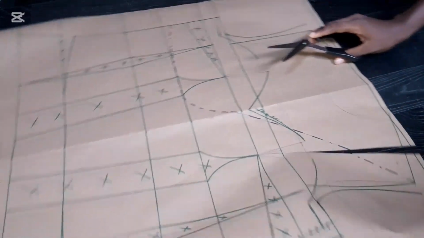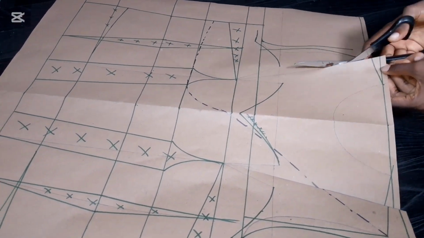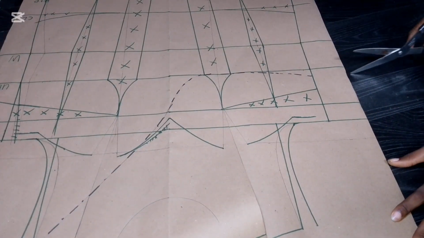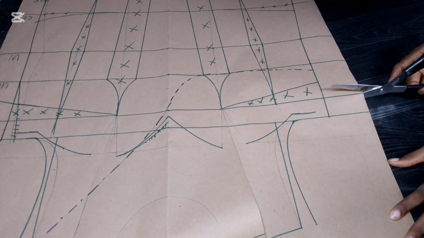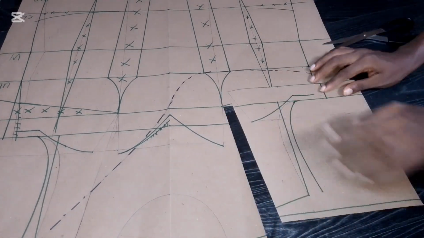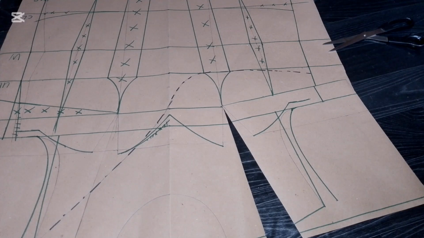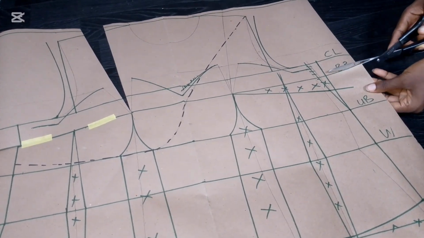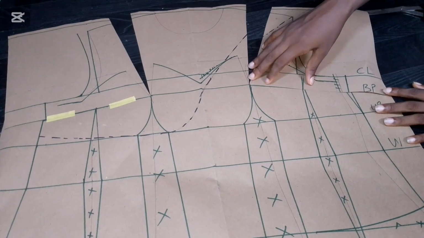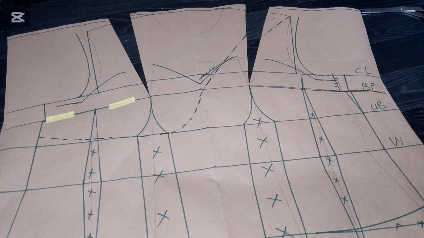Before doing that, I just went ahead to slash the lines I drew from the shoulder area. This is for me to be able to close my bust dart. So I came to the bust line as well and cut the bust line open. Please ensure that you don't cut it out entirely. Just cut it gently so that you don't cut it like mine, that I mistakenly cut it out. Just cut it towards the end to reach the end, but not entirely. After doing that, just close the bust dart and then you can secure it with a tape.